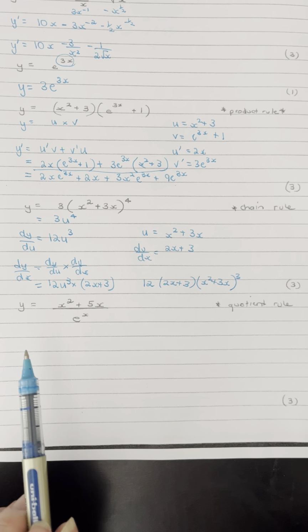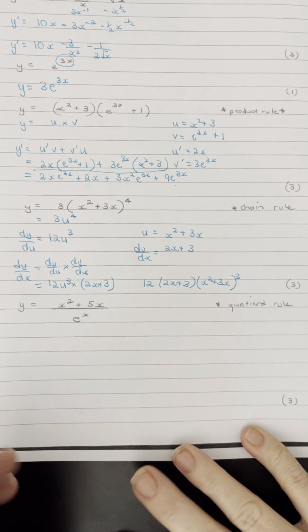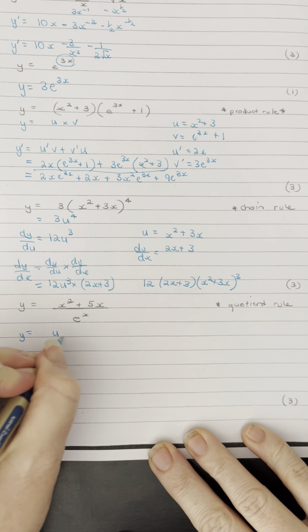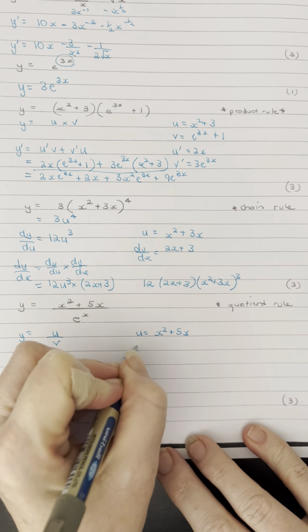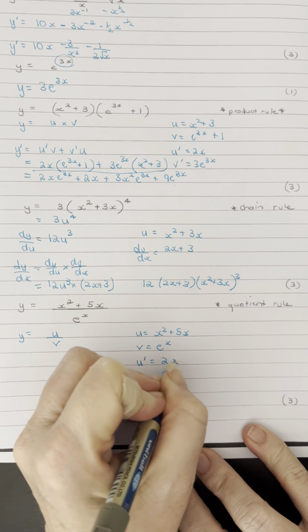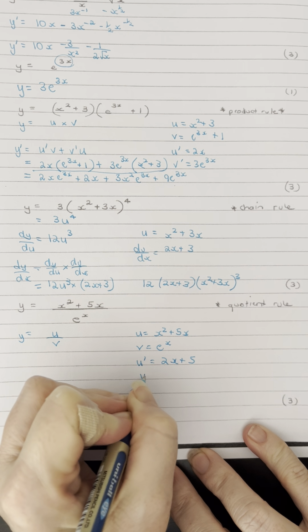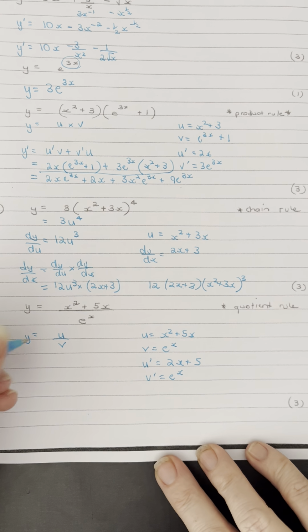My last one here is my quotient rule question, and I've popped in a little e to the x on the bottom there. So I've got y equals u over v, where u is equal to x squared plus 5x, v is equal to e to the x. My u dash is going to be 2x plus 5, and my v dash is going to be e to the x, because the derivative of e to the x is e to the x.